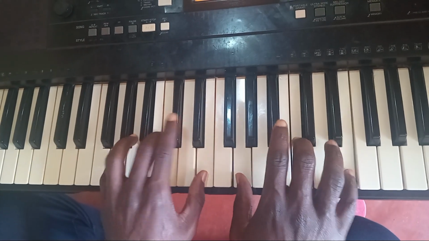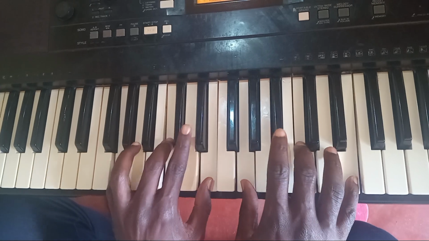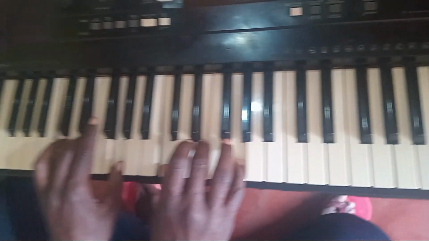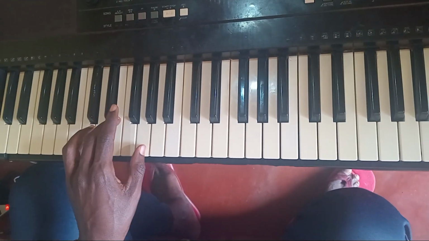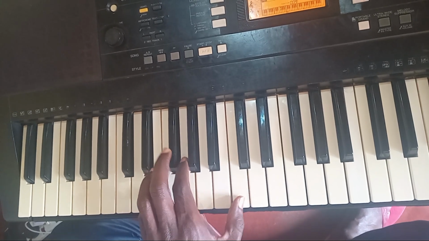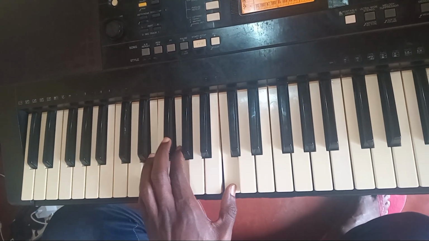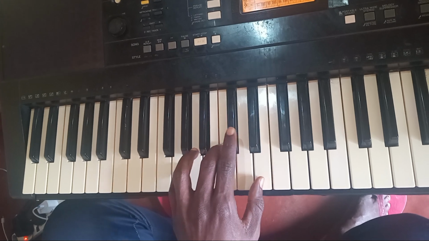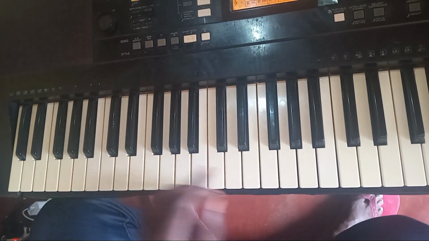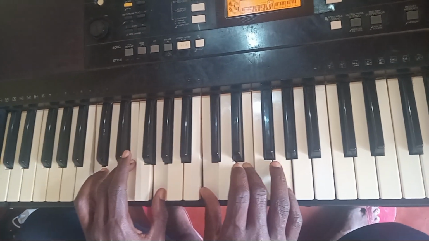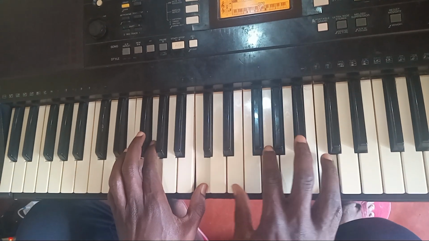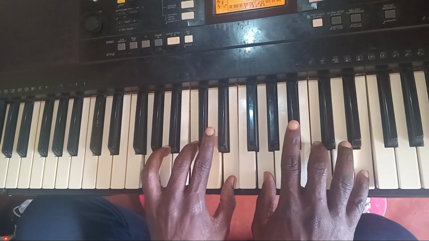Then, when you try to invert this second inversion, you realize you come back to the root where we started, the root position. So we have root, the first inversion. Remember, C is on top now. Second inversion, now E is on top, and the root, in the root, G is on top. So practice with both your hands, and then you'll be good to go.